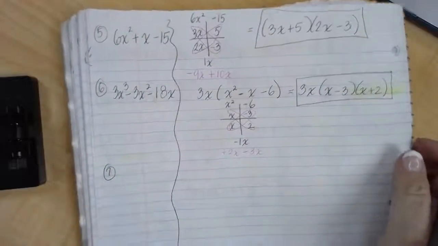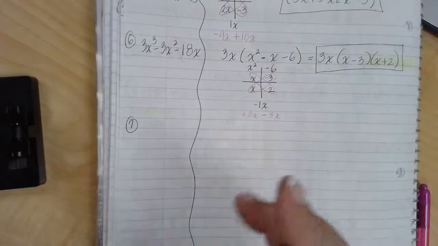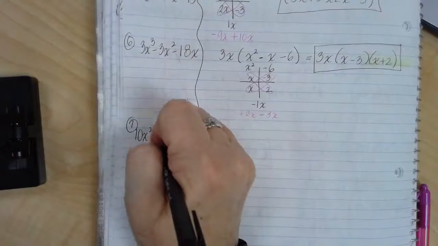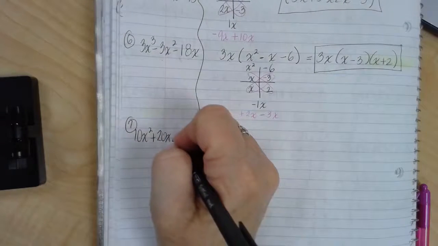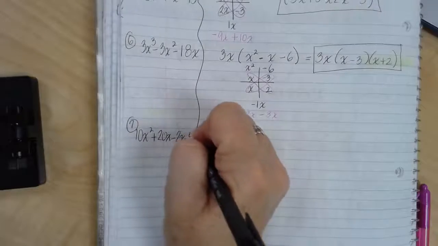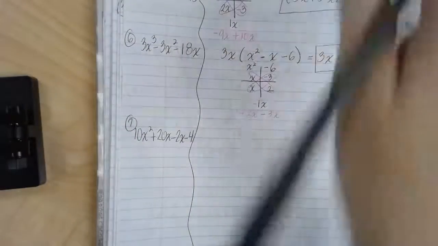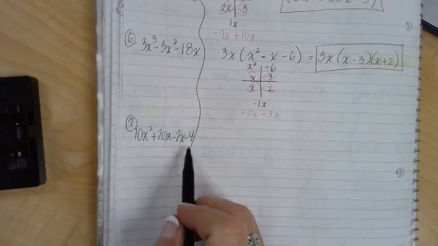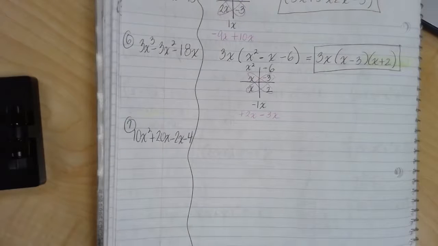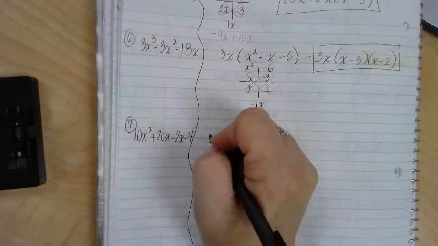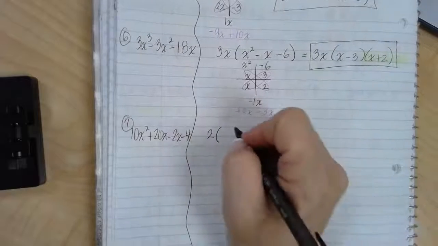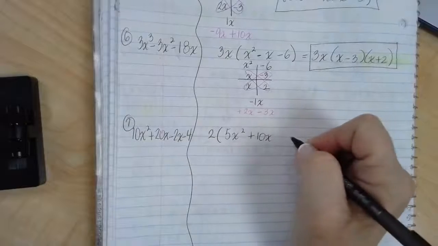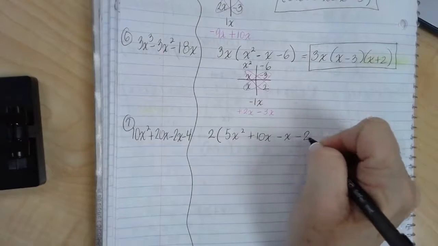On to the next one. We're going to be doing a lot of problems because I want to make sure we do all the different types. So the next one is 10x squared plus 20x minus 2x minus 4. Notice, the very first thing we look at is the same thing: is there a GCF that I could factor out of all of them? They're all divisible by 2. So I'm going to pull a 2 out, dividing them all by 2, and I'm left with 5x squared plus 10x minus x minus 2.